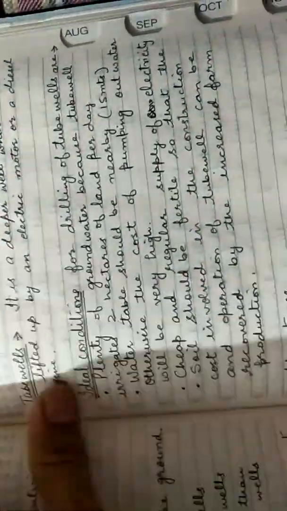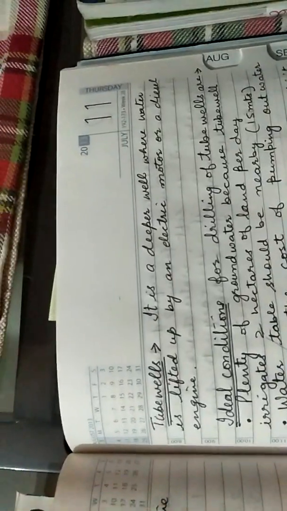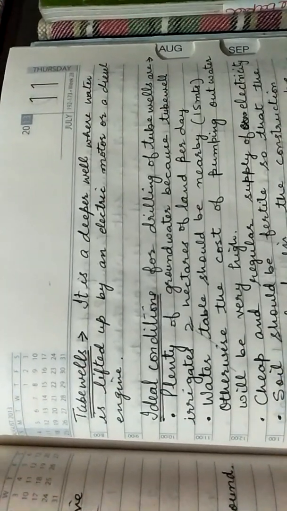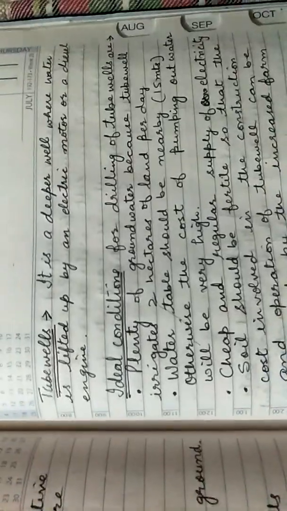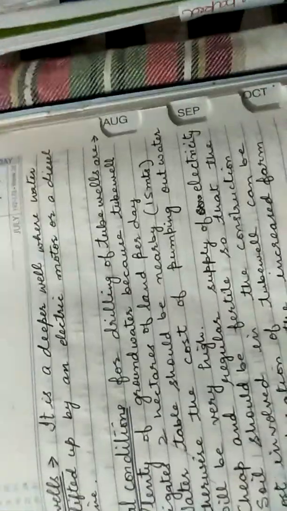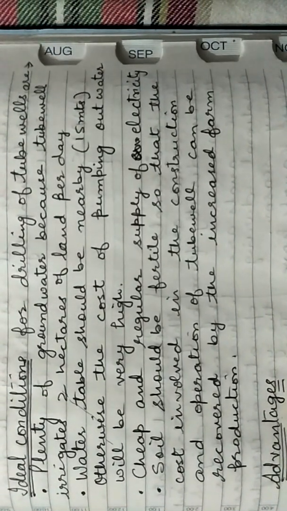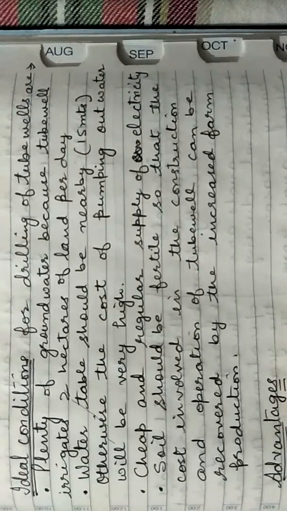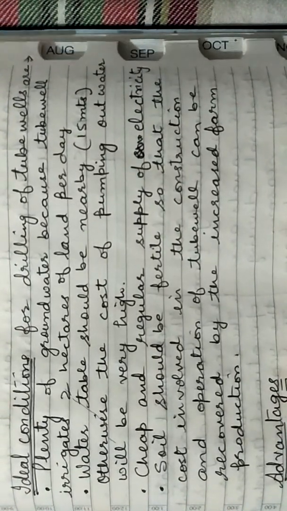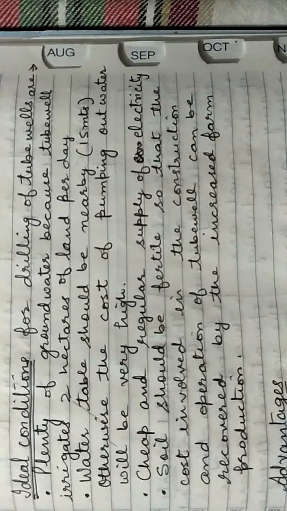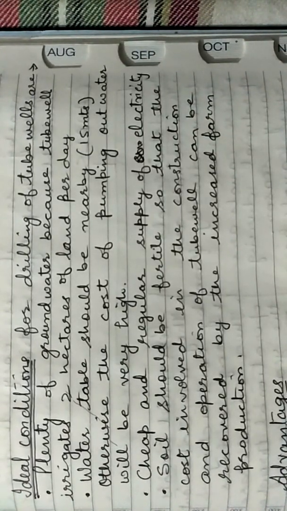Second, under this comes tube wells. A tube well is a deeper well where water is lifted up by an electric motor or a diesel engine. What are the ideal conditions for drilling of the tube well? Number 1, plenty of groundwater should be there because a tube well irrigates 2 hectares of land per day. Number 2, the water table should be nearby, that is near 15 meters. Otherwise, the cost of pumping out water will be very high.